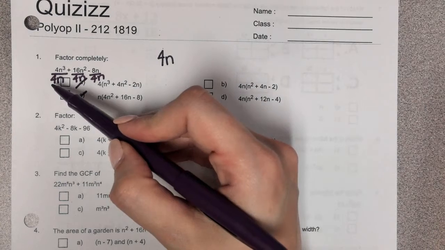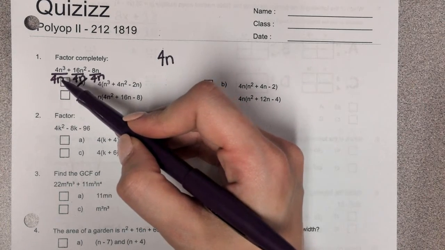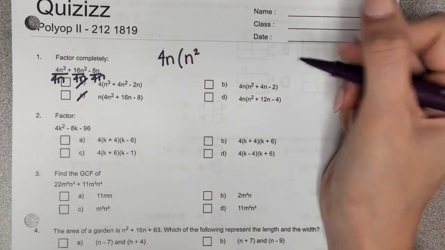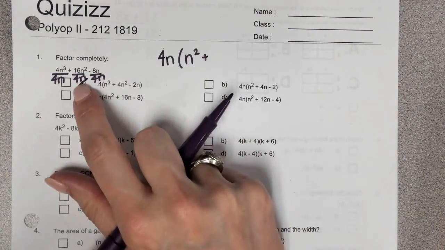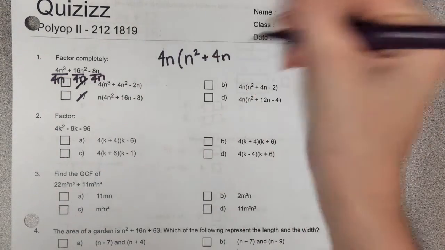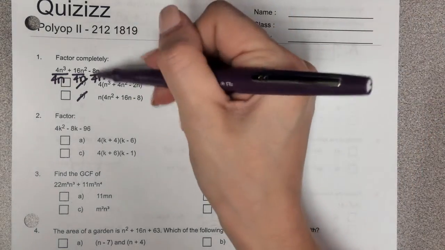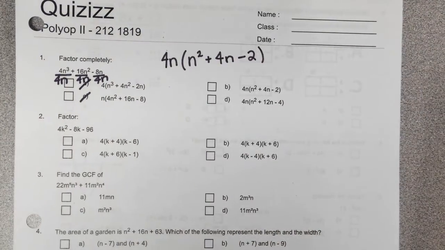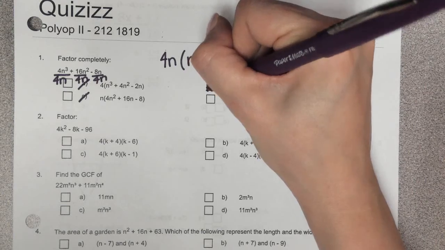4 divided by 4 is 1. N cubed divided by N is N squared. Plus 16 divided by 4 is 4. N squared divided by N is N. Minus 8 divided by 4 is 2, and you took away the N. So your answer is B.